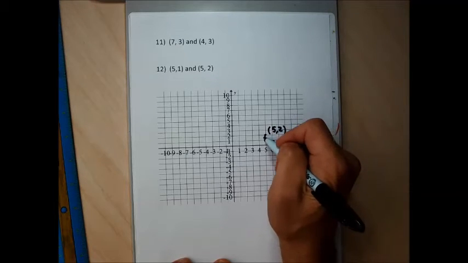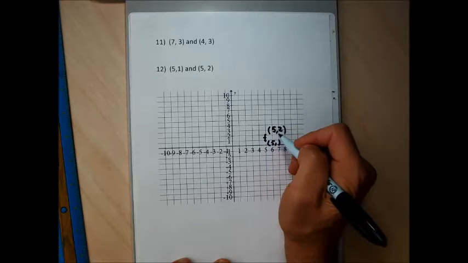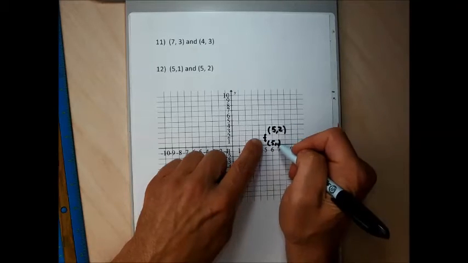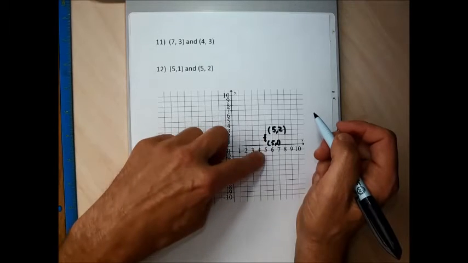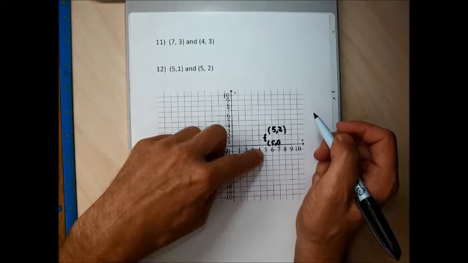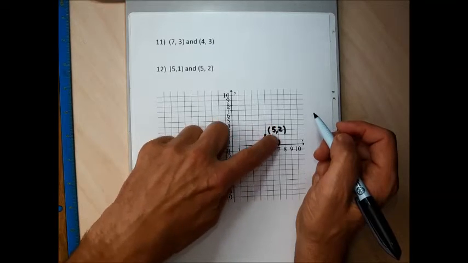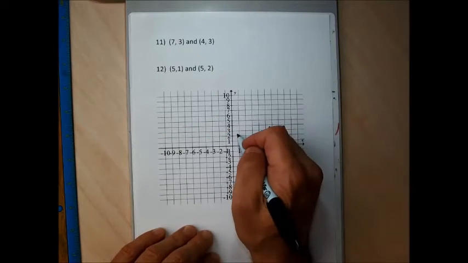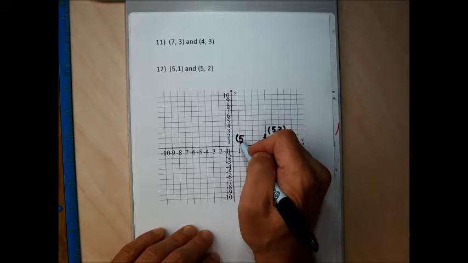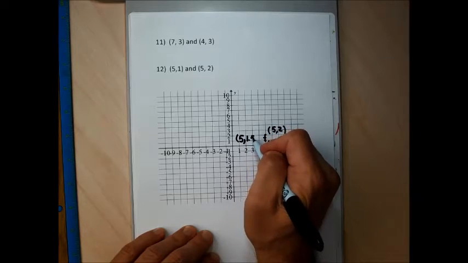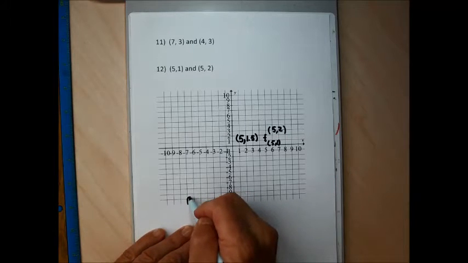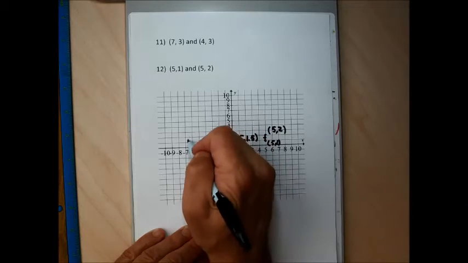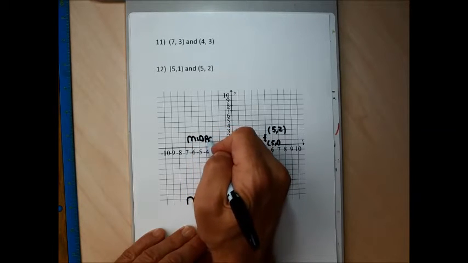The midpoint is halfway between those two, and I think that's the point 5, 1.5, because it's definitely x equal to 5 because it's on the vertical line that goes through 5 on the x-axis, and the halfway between 1 and 2 is 1.5. So I think the midpoint is 5, 1.5. That's a really tough drawing to see on this because it's so small. But let me find the midpoint to make sure that I actually have the right answer.